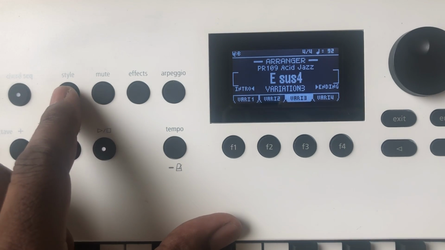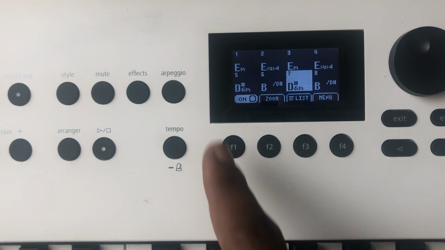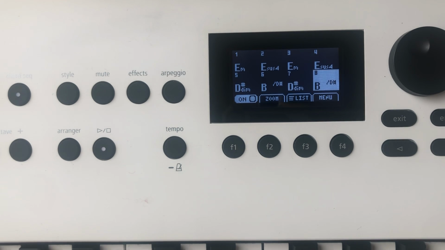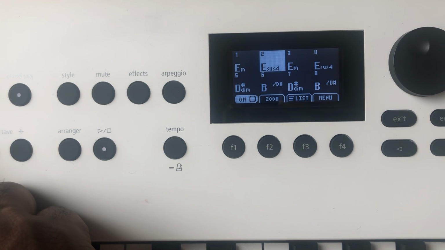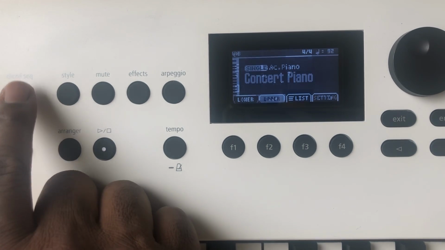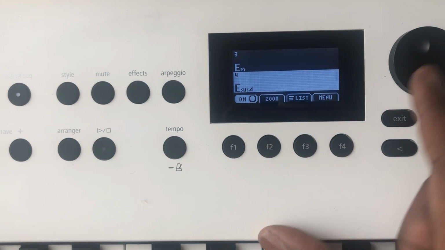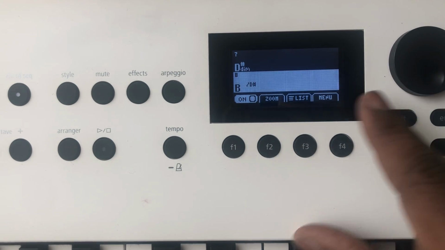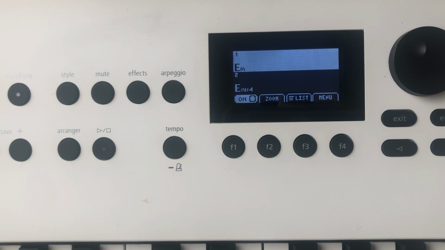Now let's go to the chord sequencer. So you can see what it's done here. This has up to 8 measures. So this is an 8 measure pattern. Let's zoom, okay, and stop. So if you scroll down, you can see this has got 8, right? 8 measures in this sequence.